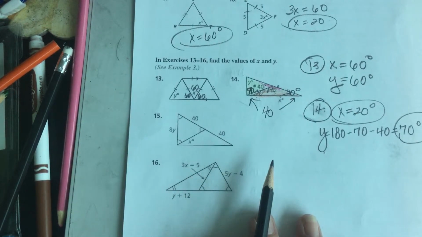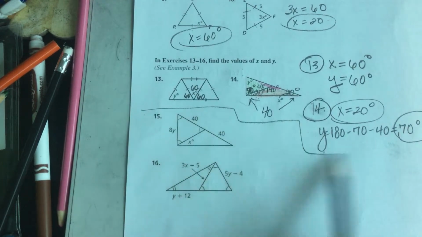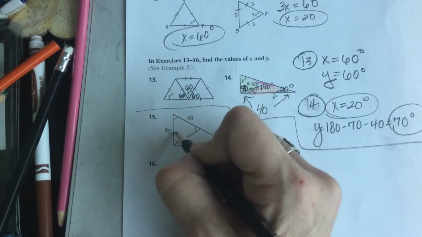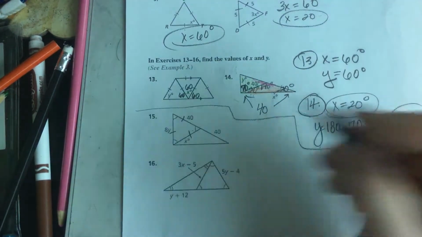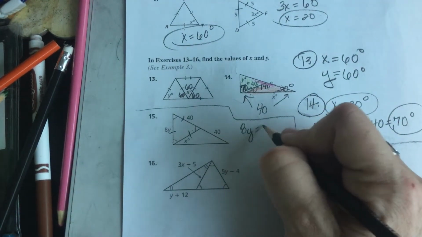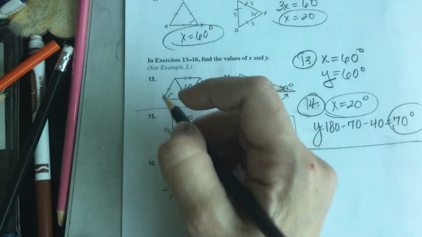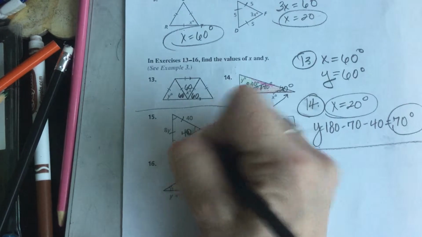Now when we look at number 15 here, I gotta do my work right there. When I look at 15 here, I got my equiangulars, which means that all these sides are the same. So if that's the case, then that 8y is equal to 40, so y is 5. If those are all equiangular, that means this side's 40.